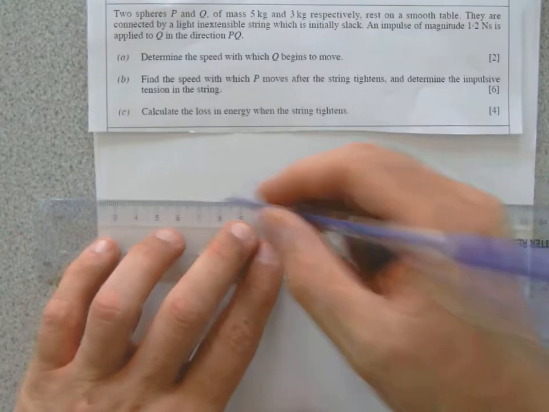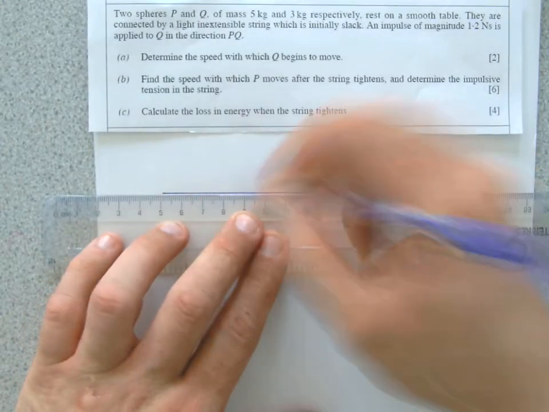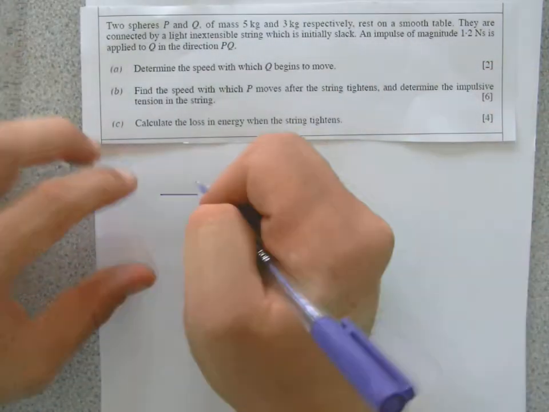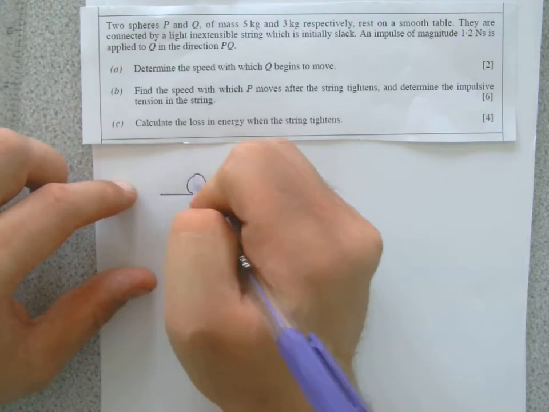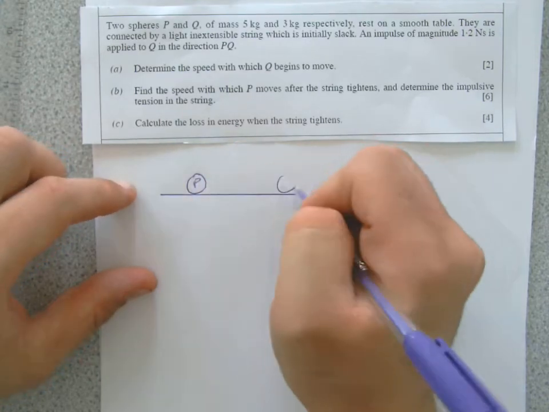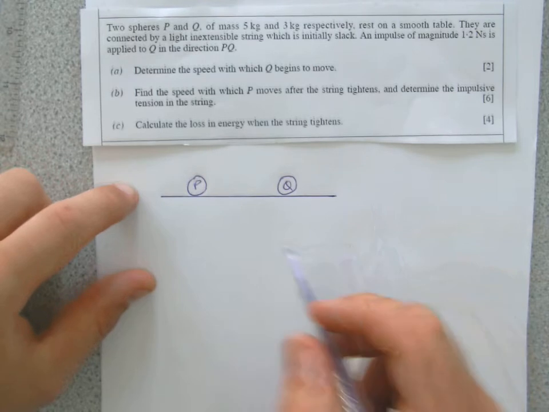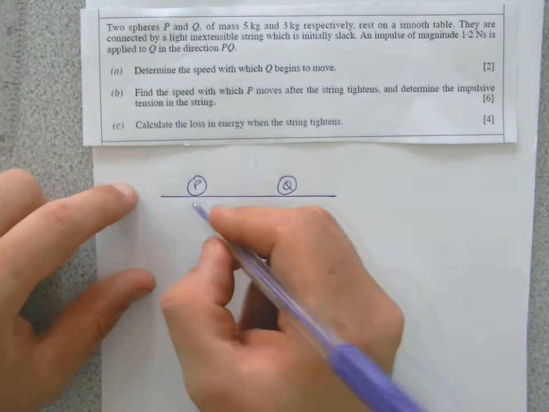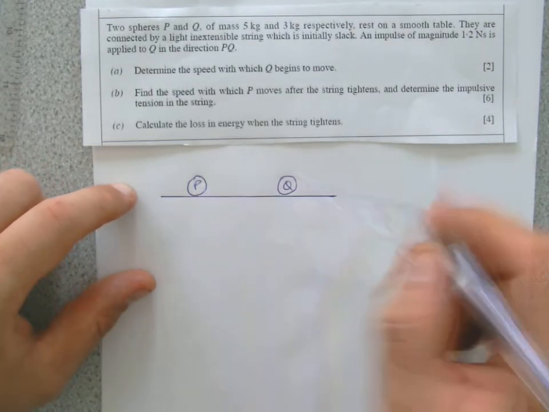Okay, so in this question you've got two spheres, P and Q, and a horizontal table. So we're going to have a little diagram, alright? So we're going to have P here, and Q over here. Mass 5 kilograms and 3 kilograms respectively, okay?